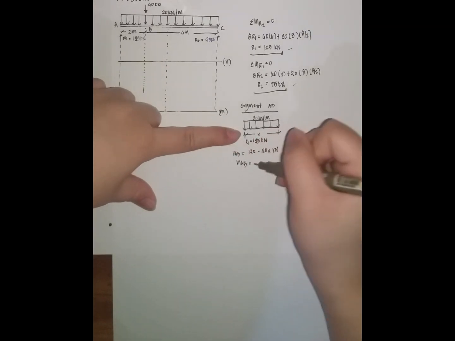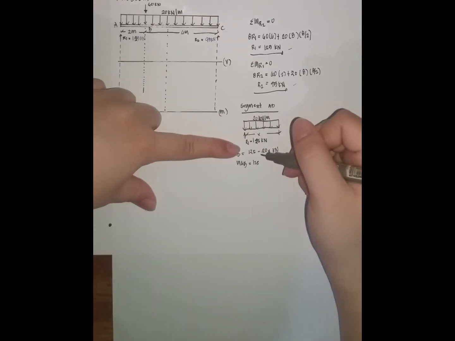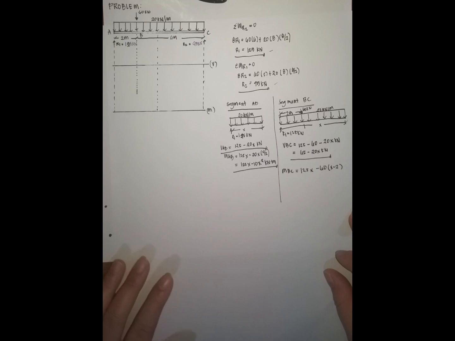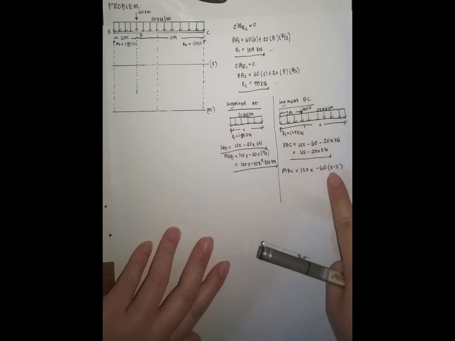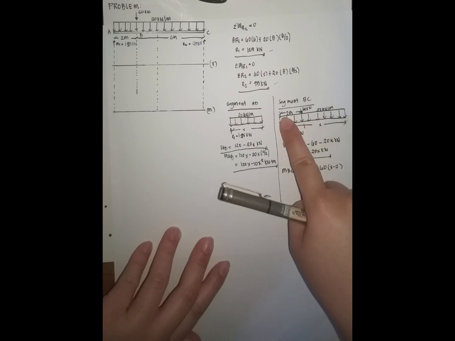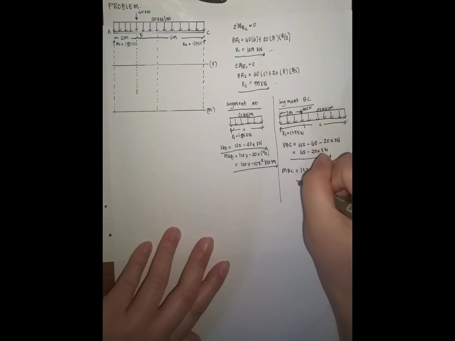MAB is equal to 125x minus 60, the pointed load, times x minus 2, since it is 2 meters, then minus 20, the uniform load, times x times x over 2. To simplify, we have 65x plus 120 minus 10x squared kN·m.